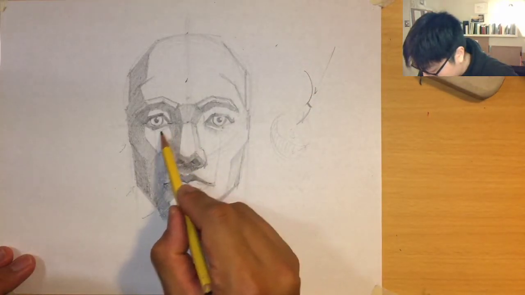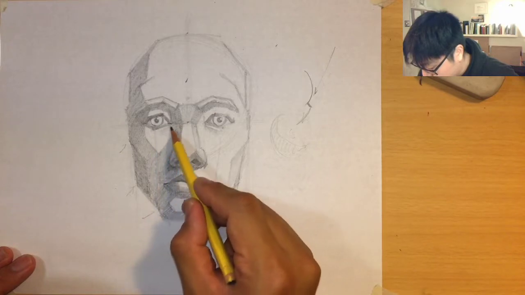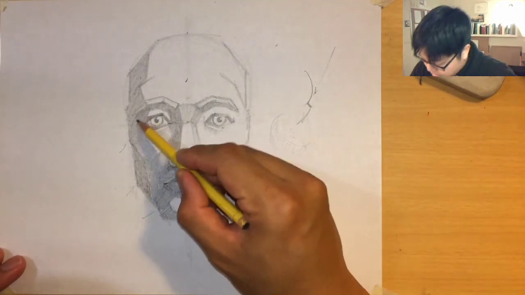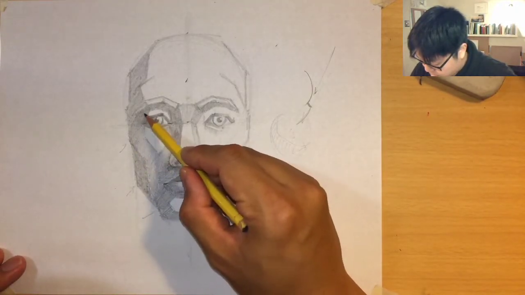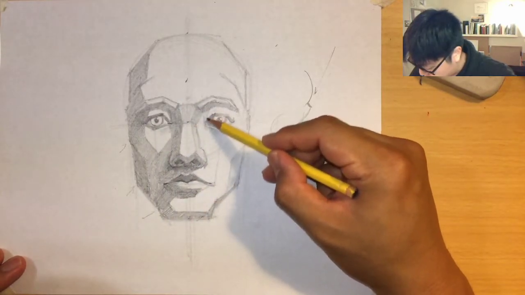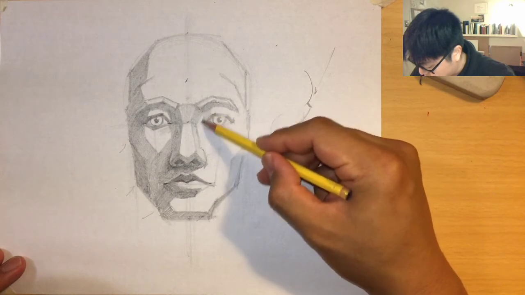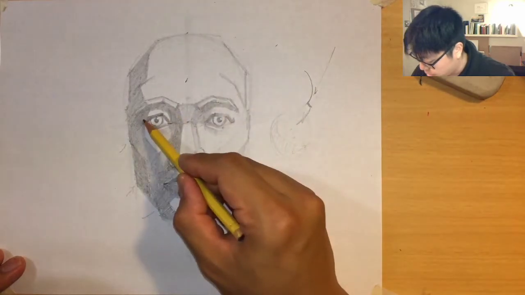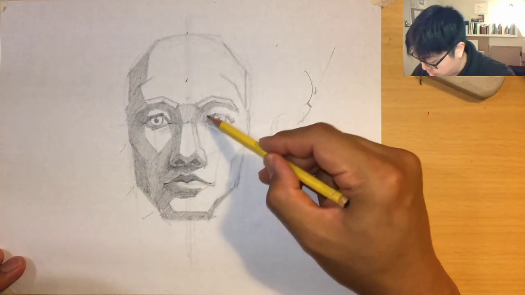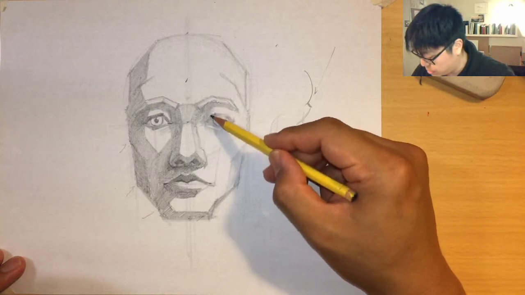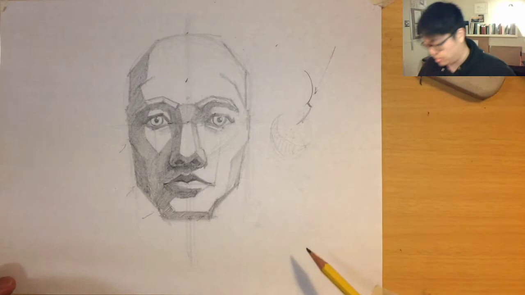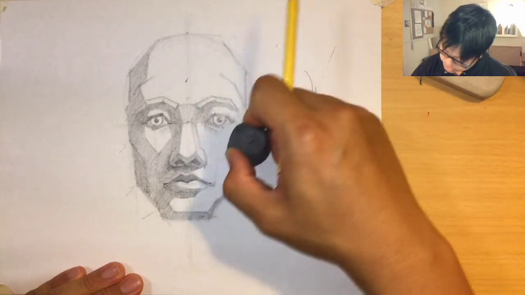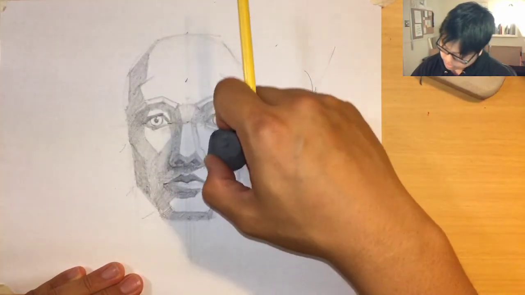I'm going to do the same on this side. It should be very, very light though. Like we treated the left side of the eyeball over here, there is going to be a mid-tone shadow on the left side of this eye. Not as dark as you see over here, but it is also a spherical object, so the left side of it is going to be slightly darker. You can erase some of these construction lines that we used to map out the initial features.